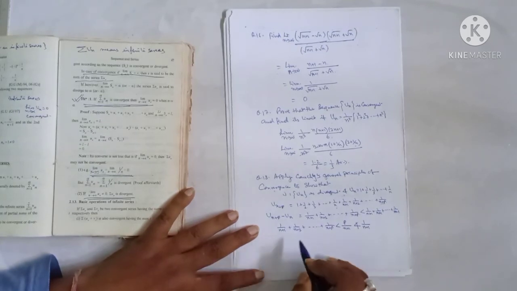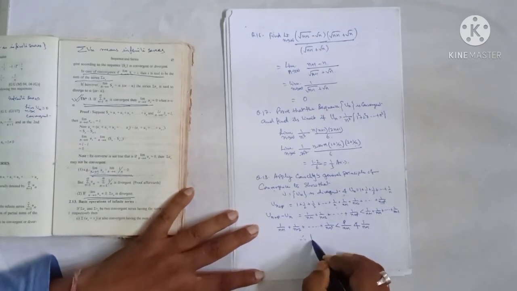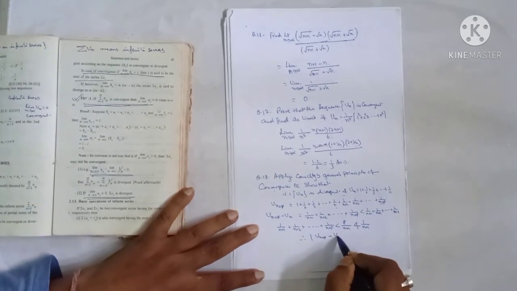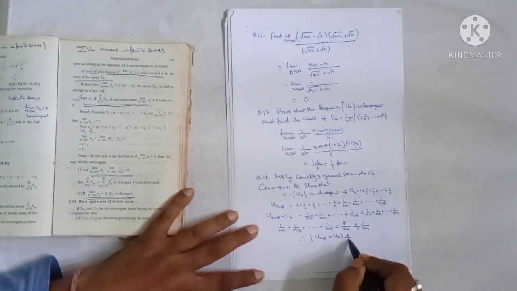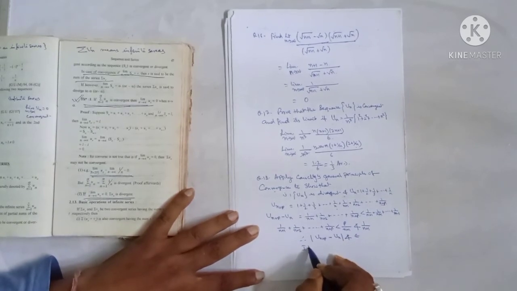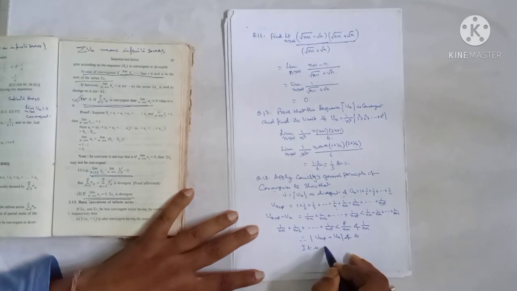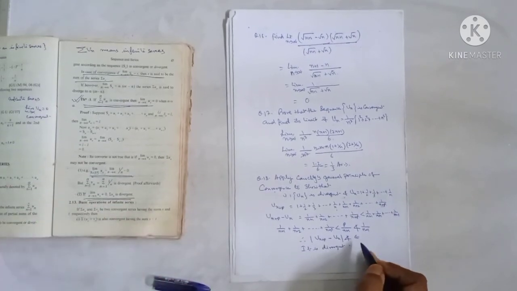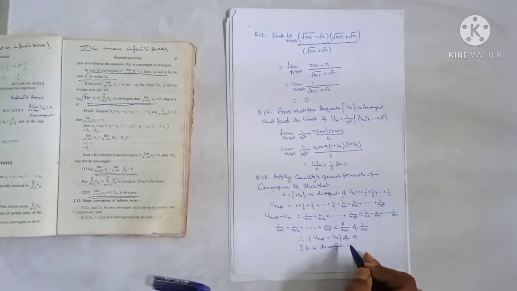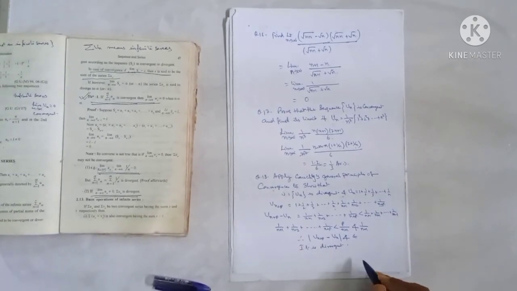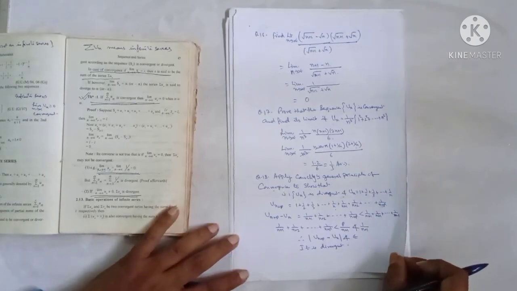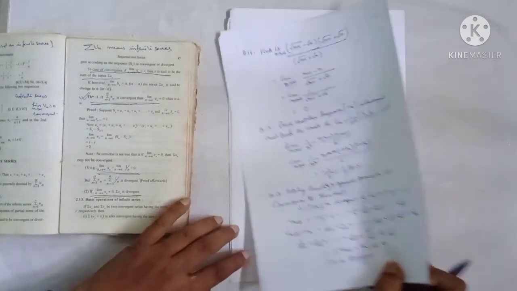So here we get that, therefore, un plus p minus un is not less than epsilon, so it is divergent. It is divergent, because for convergence it must be less than epsilon. So vice versa, if it is not less than epsilon, then we can say it is divergent. That's all.